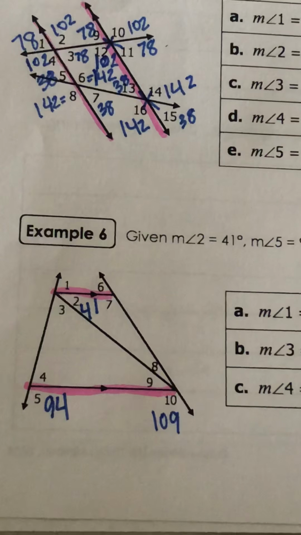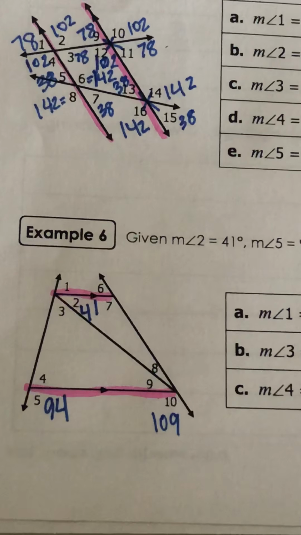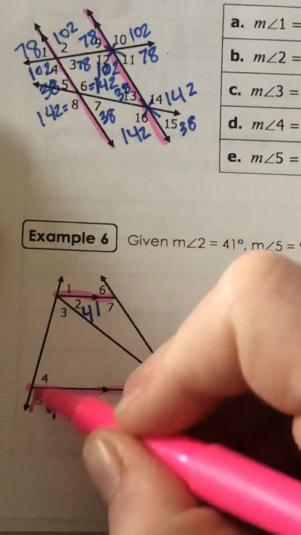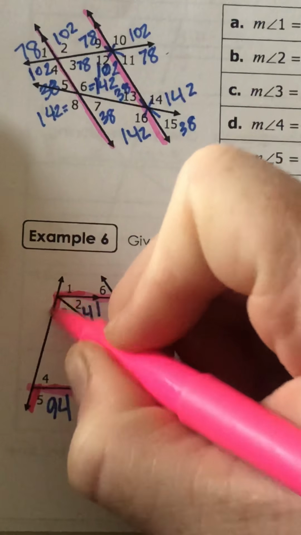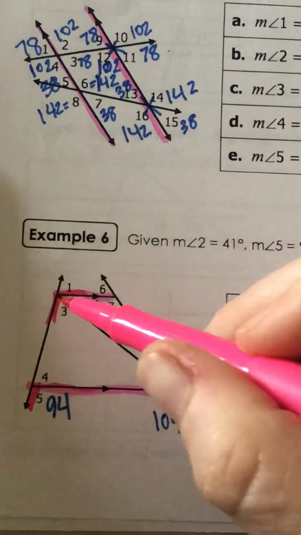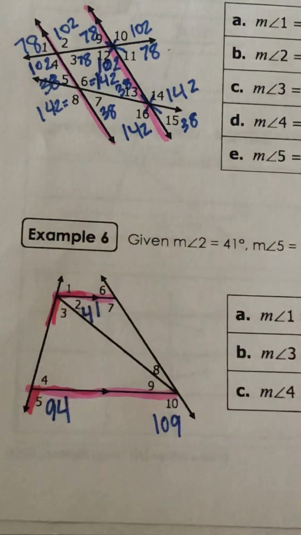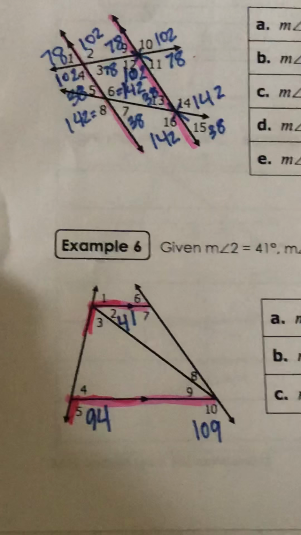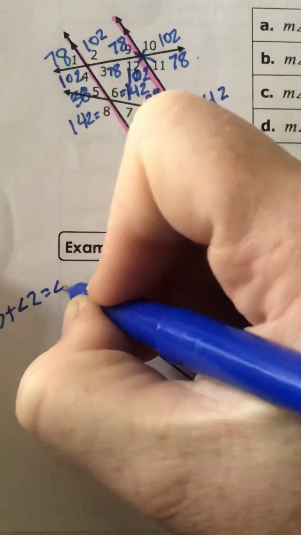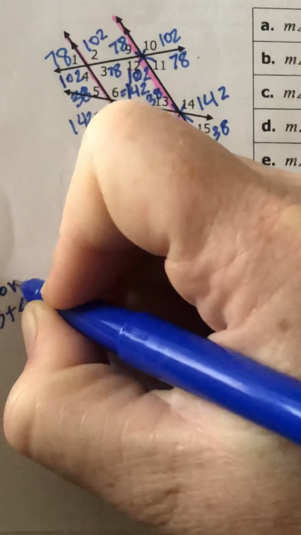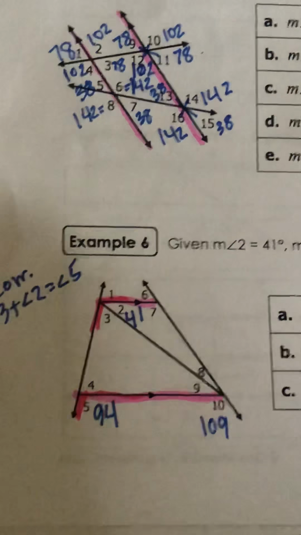Okay, so first of all, if you look at angle 5, it's corresponding to this entire set of angles there, 3 and 2. So angle 3 plus angle 2 needs to equal angle 5, because they're corresponding. All right.